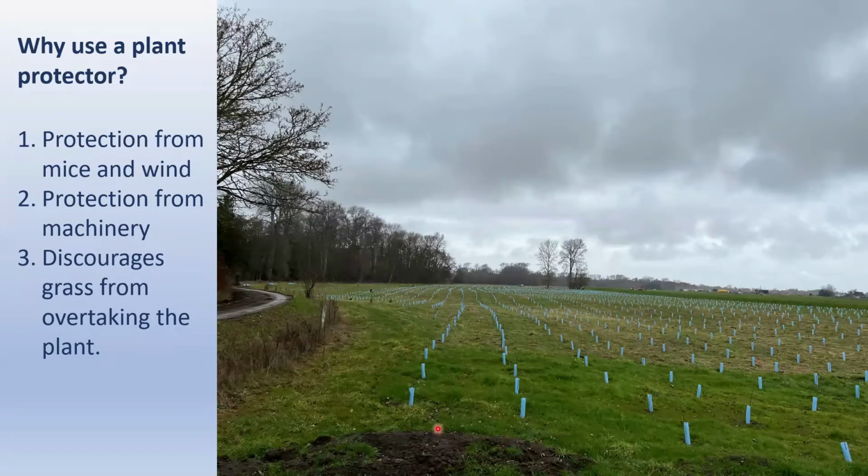These plants all have protectors on them. So we've done a variety of trees and shrubs, and we planted all bare root plants. And, you know, people ask, are protectors really important? Well, we really think they are, because it just gives them that extra edge.